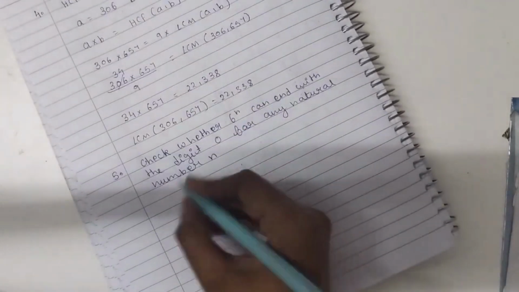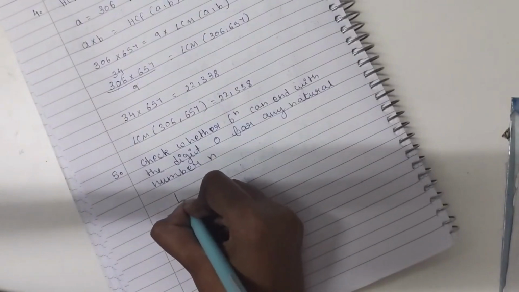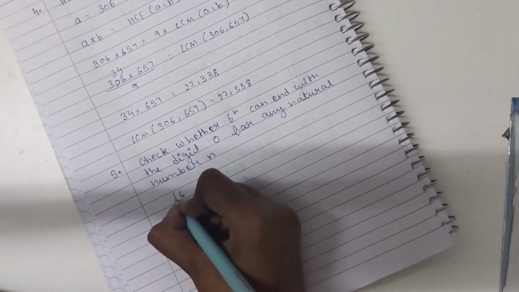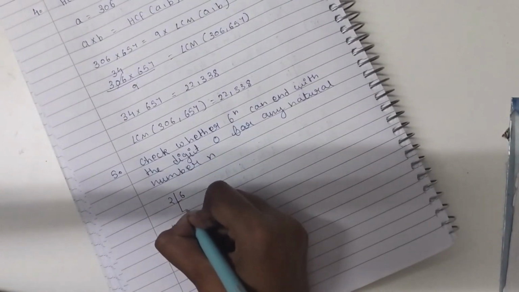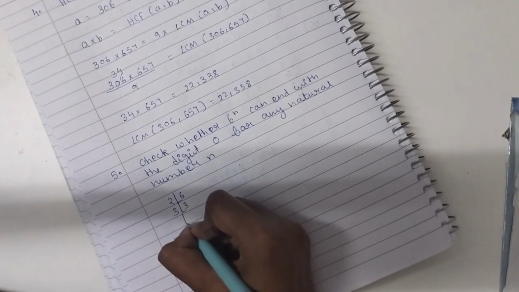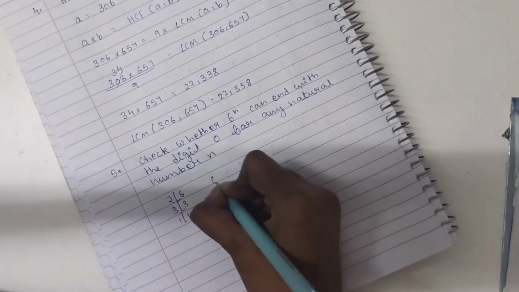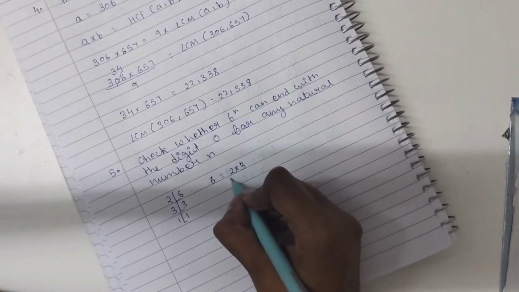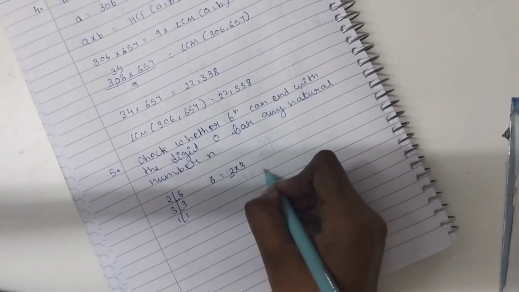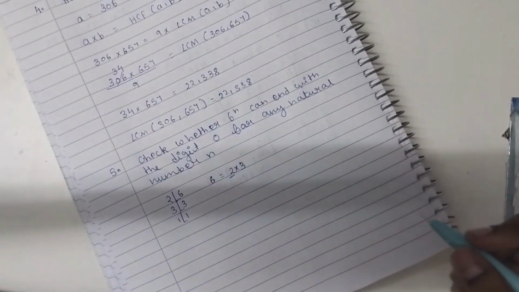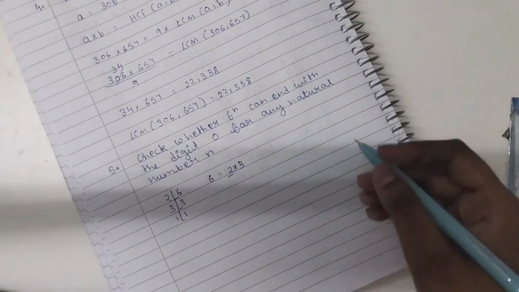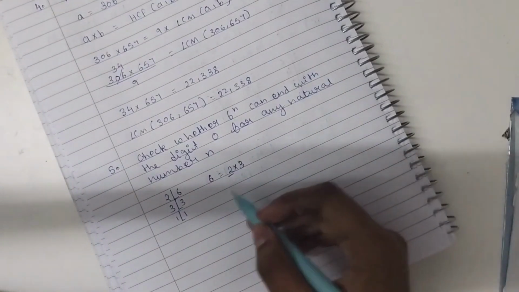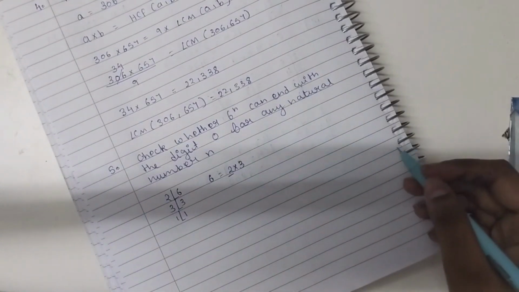To find the prime factors of 6, we know that 6 is divisible by 2. So the prime factors of 6 are 2 and 3. So the prime factors have 2, but they don't have 5. And for a number to end in 0, it needs to have 5 in it. Since 5 is missing, 6 to the power n will not end in 0.